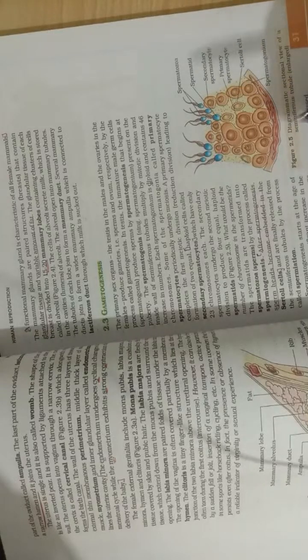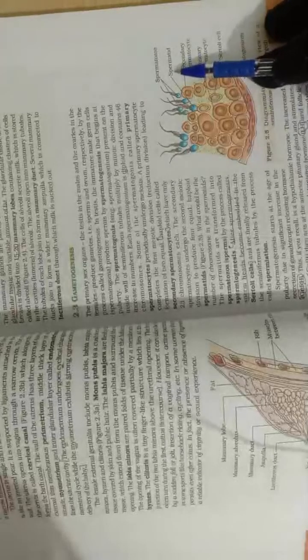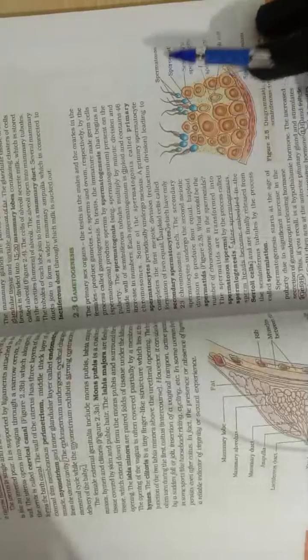Spermatogenesis starts at the age of puberty due to a significant increase in the secretion of gonadotropin releasing hormone, GnRH. The sequence is spermatogonia, primary spermatocytes, secondary spermatocytes, spermatids, and spermatozoa.